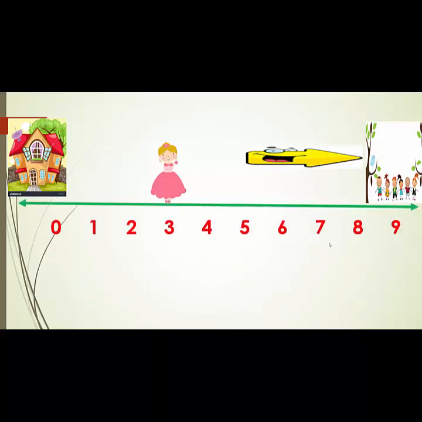Okay, now my students, I have a story. This is Mona, and she wanted to go to her home. She asked herself, am I nearest to my home or nearest to my friends?